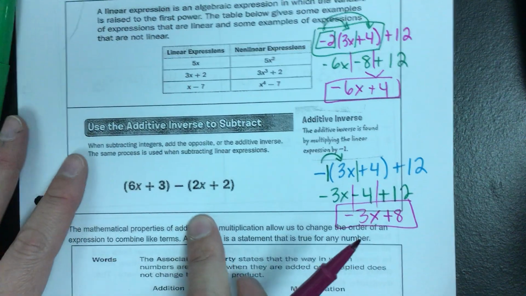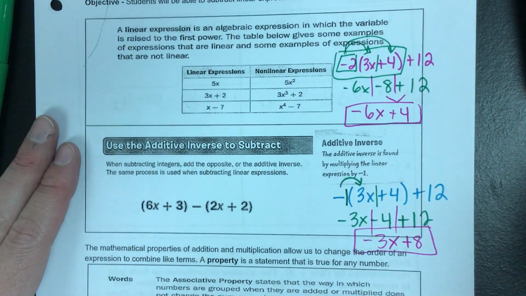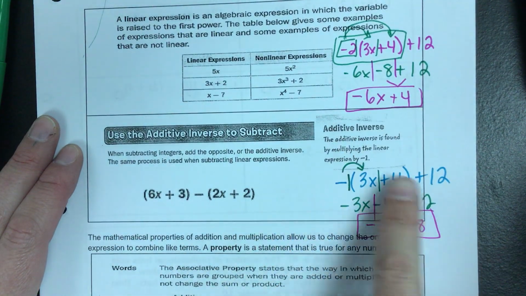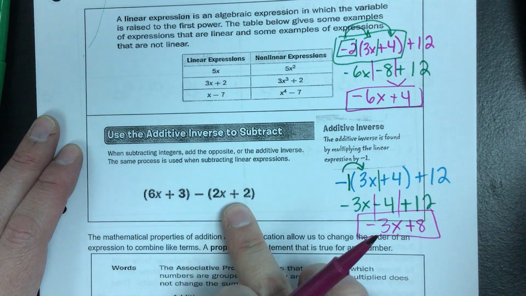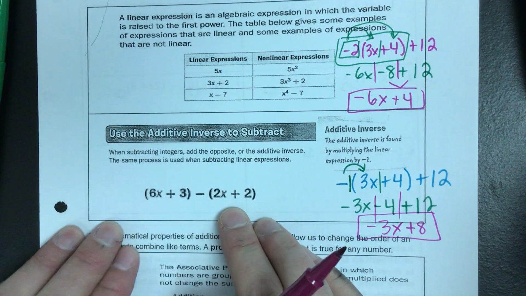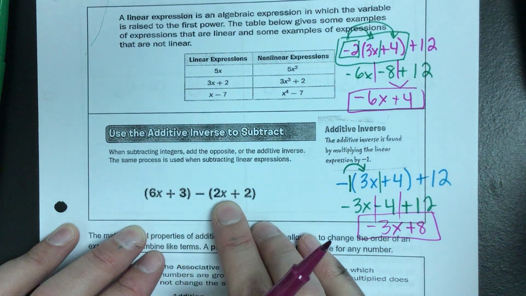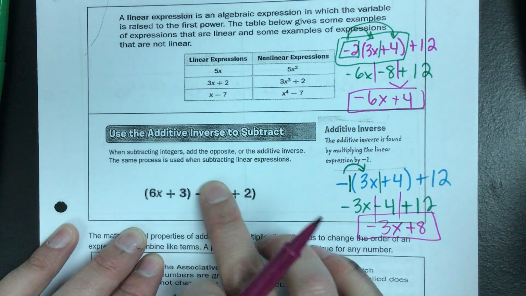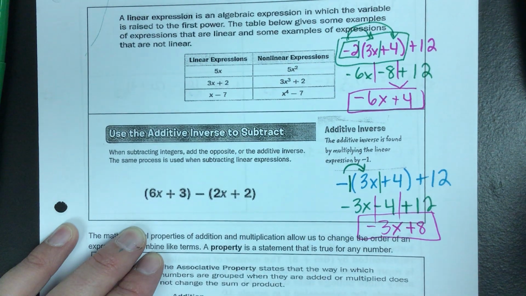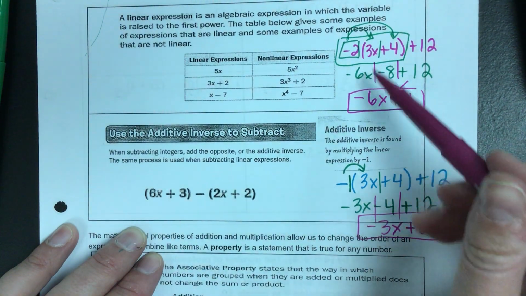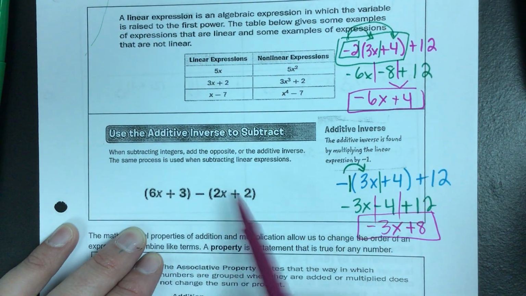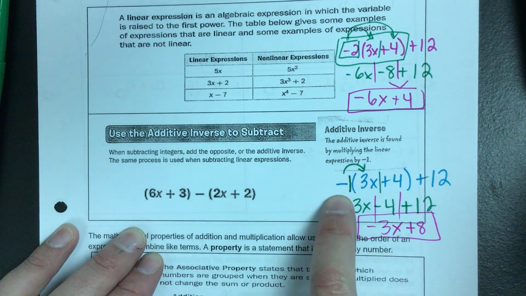But what about this? Think for a moment. What do you know over here that you can do here? PEMDAS says you can't just drop those parentheses and keep going. You can't just write 6x plus 3 minus 2x plus 2, because you're actually subtracting each term that's in here. But what did we just do here? We distributed to get rid of those parentheses. And when we had a negative here, we just pretended like it was a negative 1.